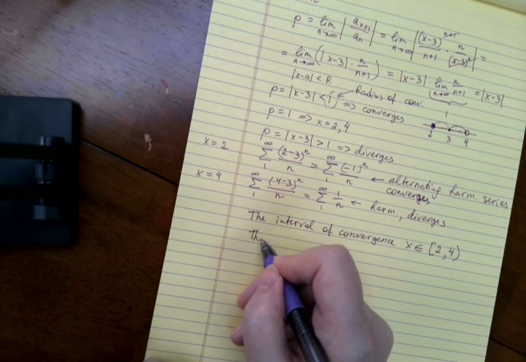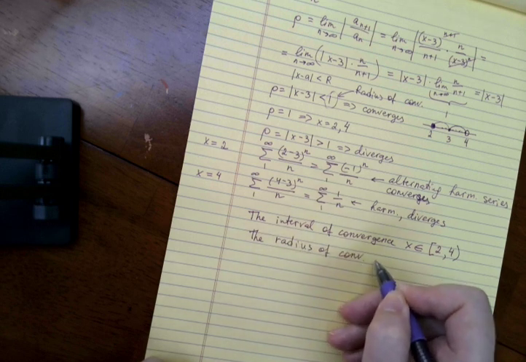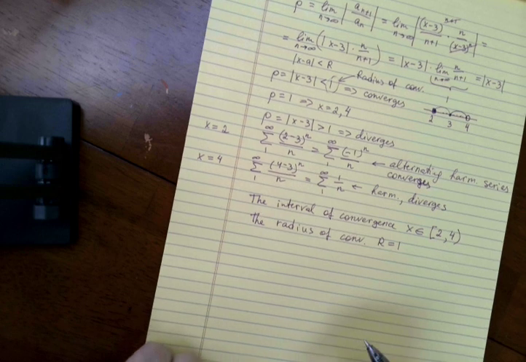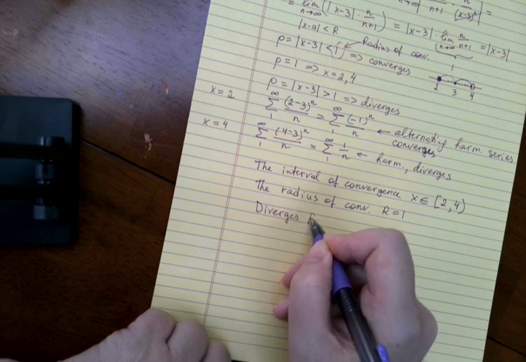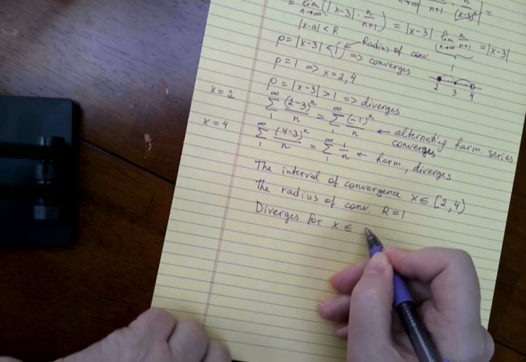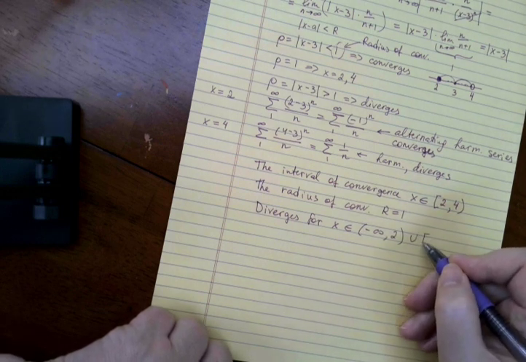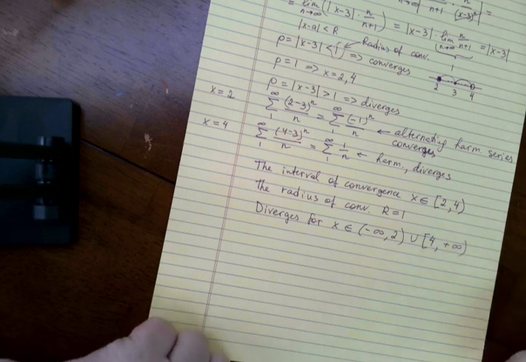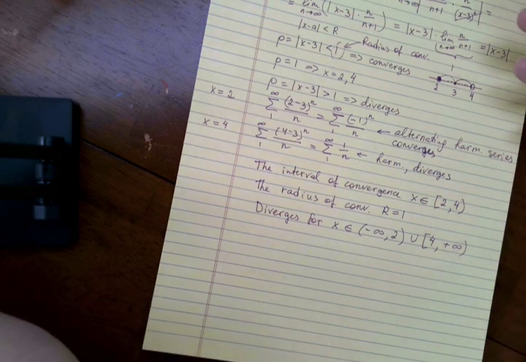The radius of convergence R is equal to 1, and the series diverges for x from minus infinity to 2, not included, united with 4 included to plus infinity. Infinity is never included. We would always use parentheses. So that's a typical example, and this is something that will pop up on the exam.